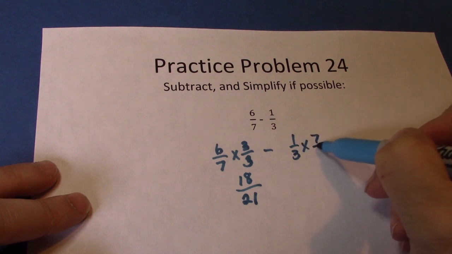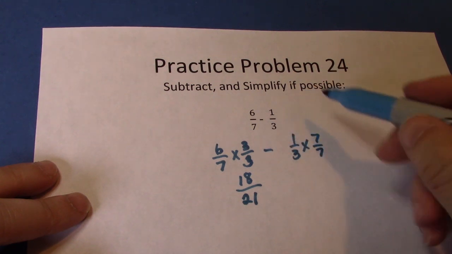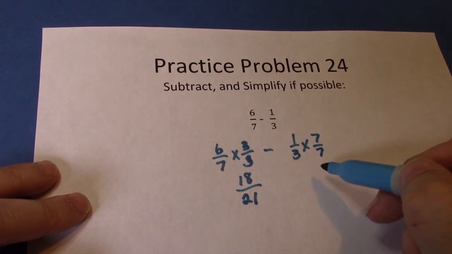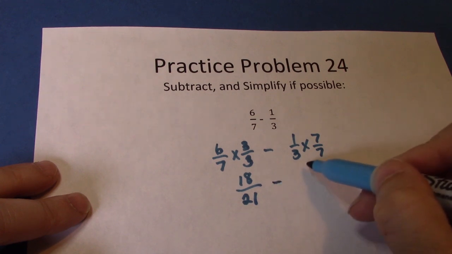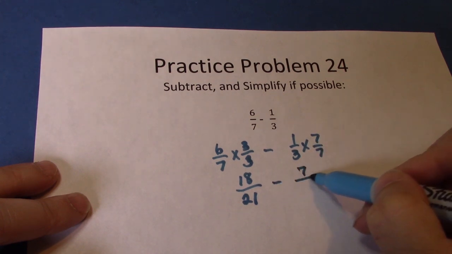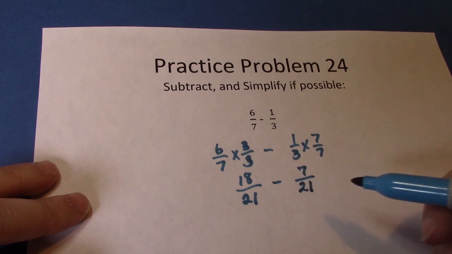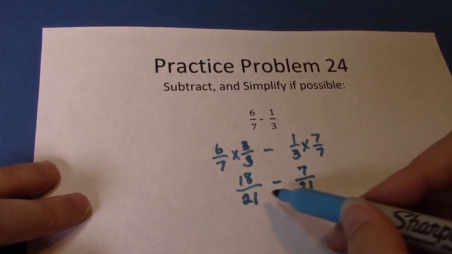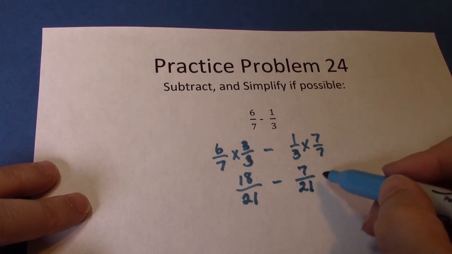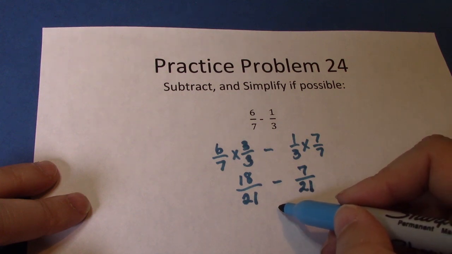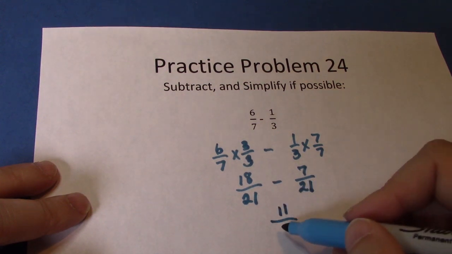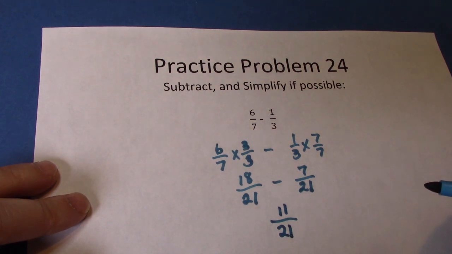1/3 times 7 over 7. That's the other denominator, and 7 over 7 is 1. We're changing the format, not the value. 7 times 1 is 7. 3 times 7, 21. So 18 minus 7 equals 11. Keep the denominator, 11/21.